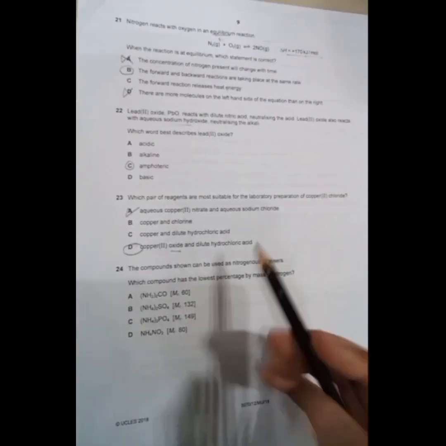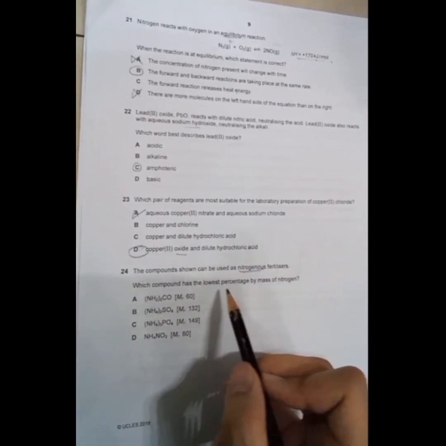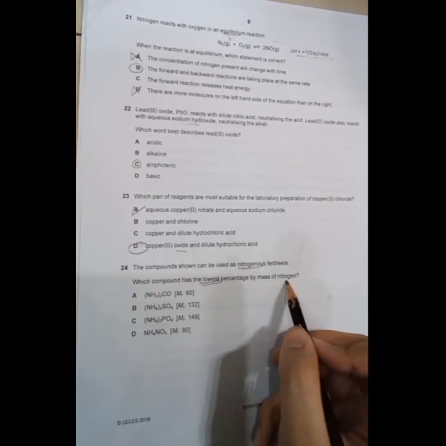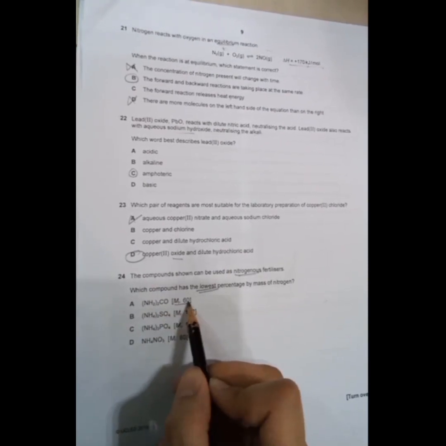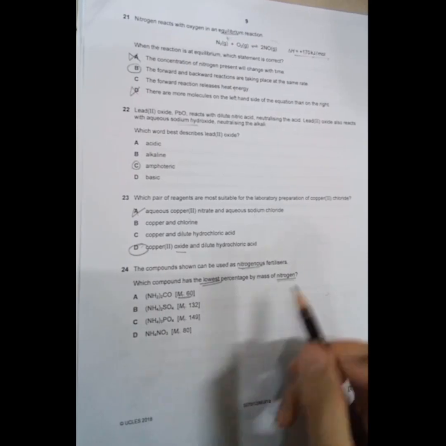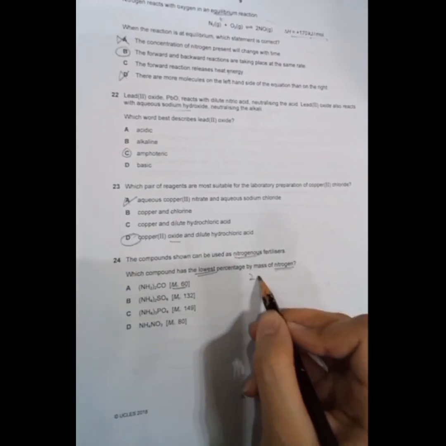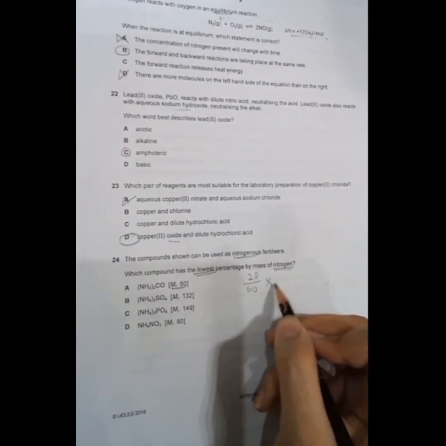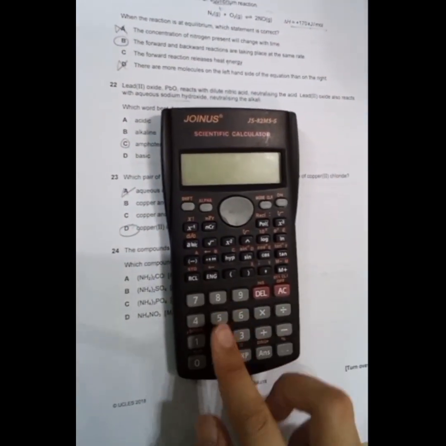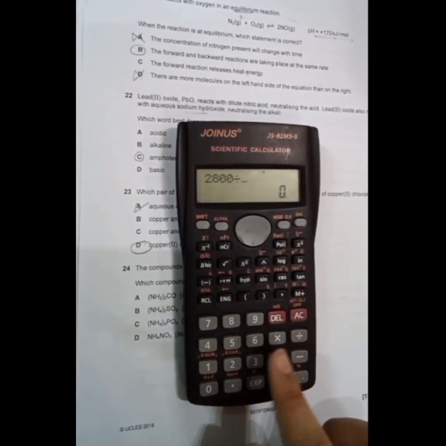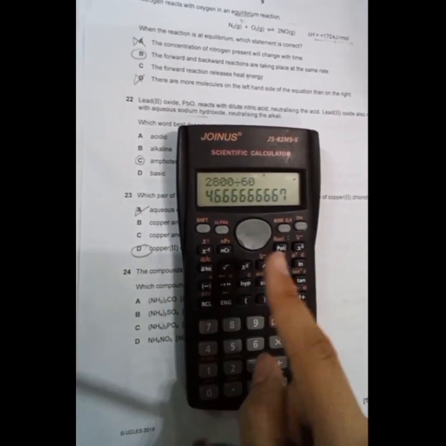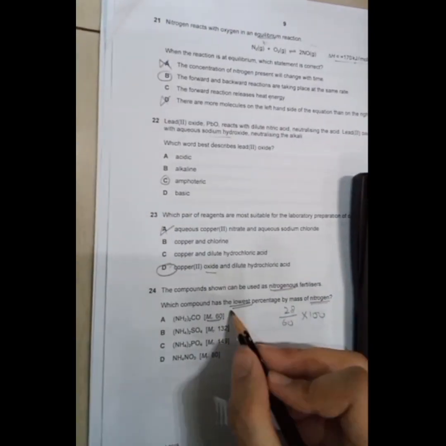The compound shown can be used as nitrogen fertilizer. Which compound has the lowest percentage by mass of nitrogen? So how do we do this? They have given me the Mr. I need to find, since they're talking about nitrogen, how much nitrogen is there, 28. So it's going to be 28 over 60 into 100. So let's calculate that. We have 2800 divided by 60, which is going to give me 46.7%.